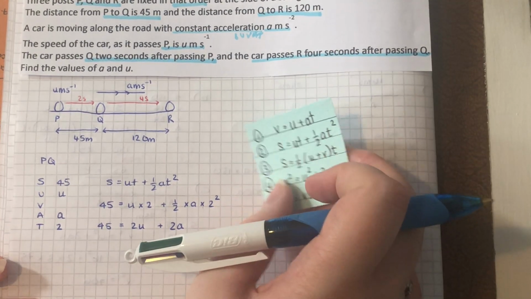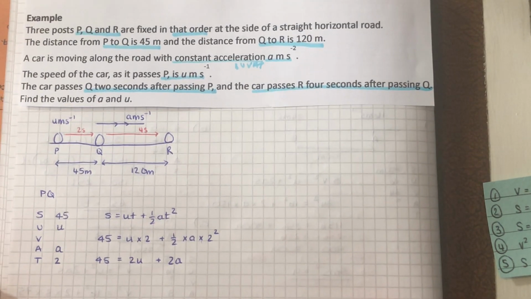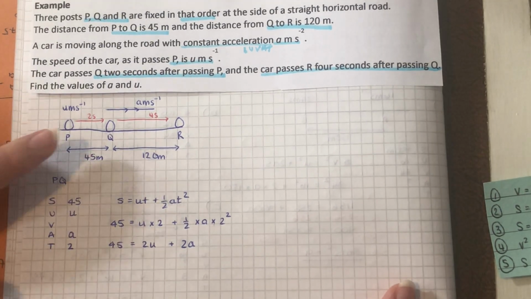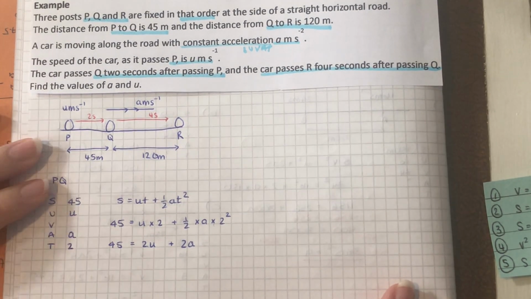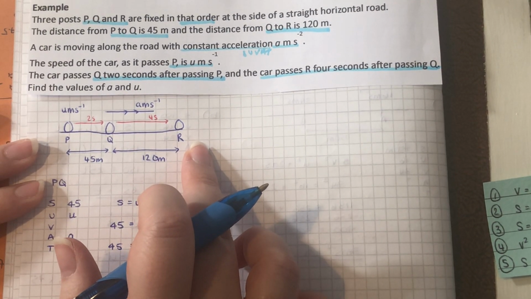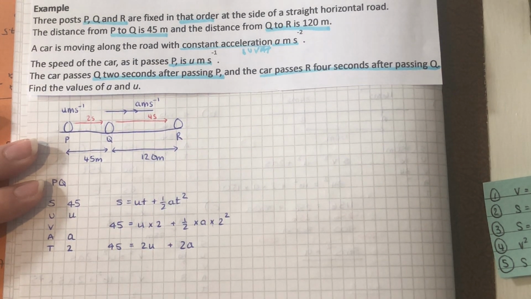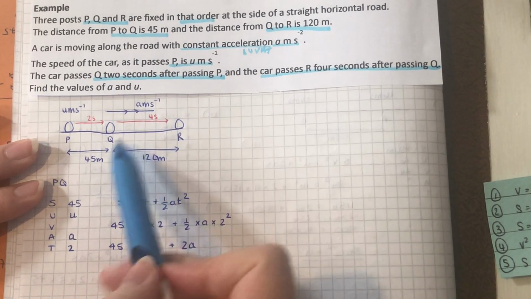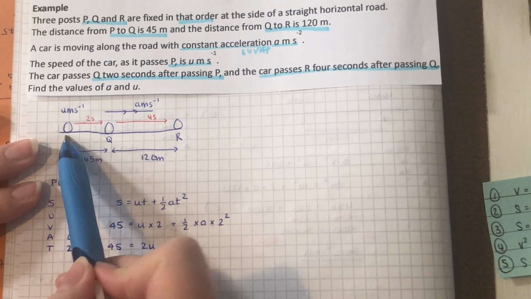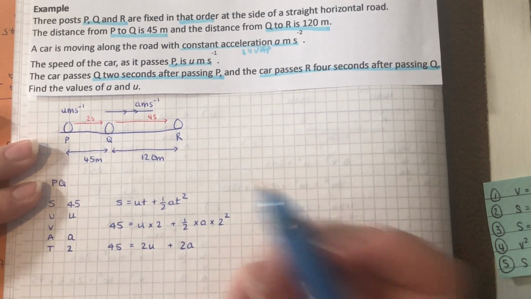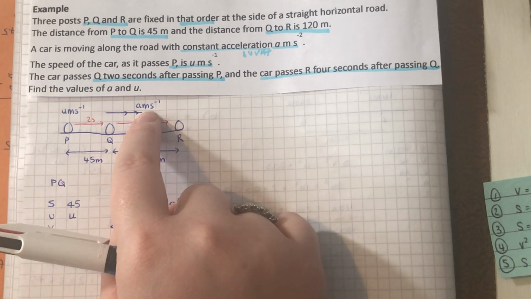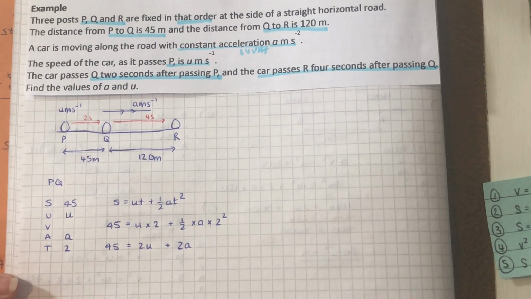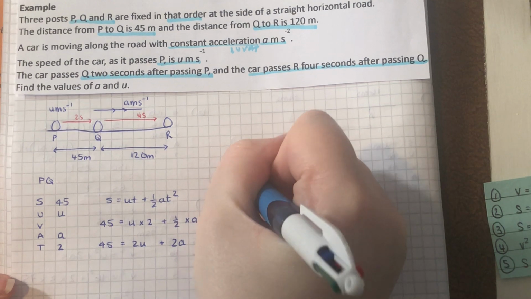So for the next bit, I'm going to go from P to R. The reason why is if we just go from Q to R, we don't know what U is. We're not going to have a U in it, because the U is what the speed was at P, not at Q. Obviously the speed at Q, well, let's say the acceleration is positive, so it means it's speeding up. That means the speed will be getting bigger. So I'm going to go from P to R.